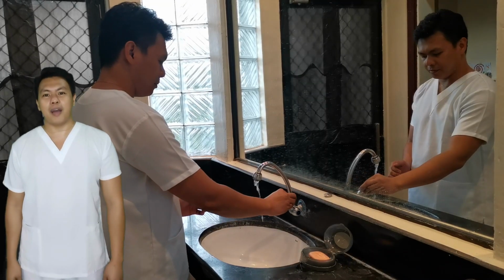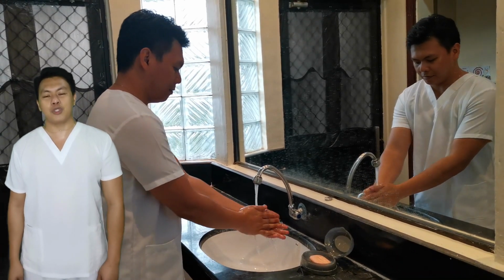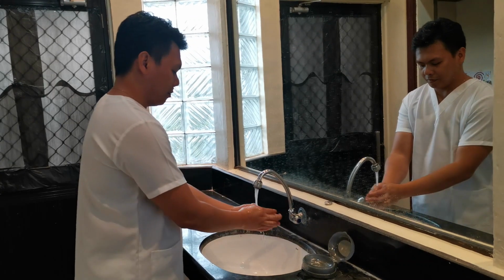Number 3. Perform hand washing and don gloves if necessary. This is done to prevent the spread of microorganisms.